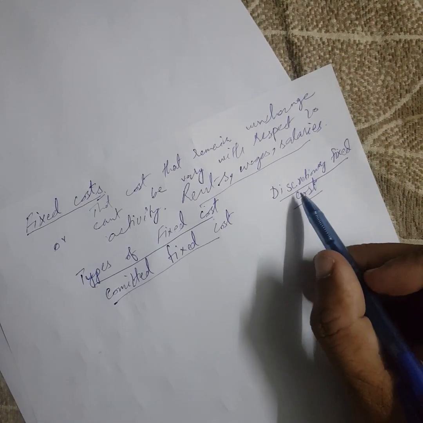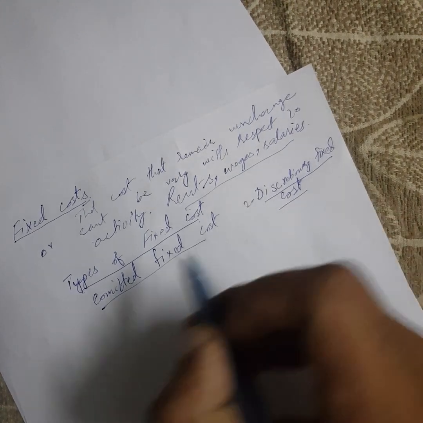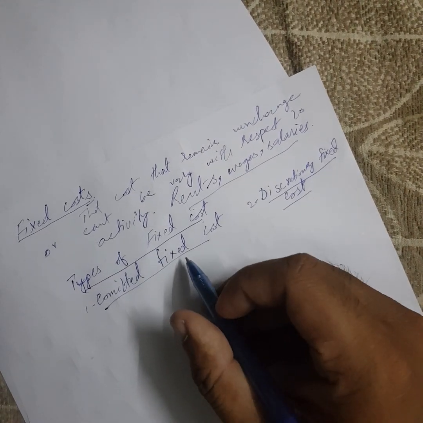Committed fixed cost and discretionary fixed cost.